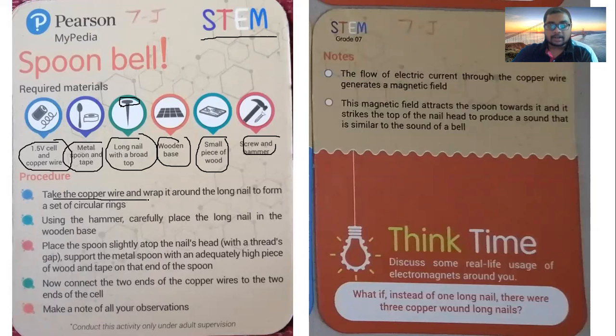Take the copper wire and wrap it around the long nail to form a set of circular rings. Now, what's the first procedure to do? To form an electromagnet, right? This is an electromagnet. Take the copper wire and wrap it around the long nail. What does it make? It makes an electromagnet.